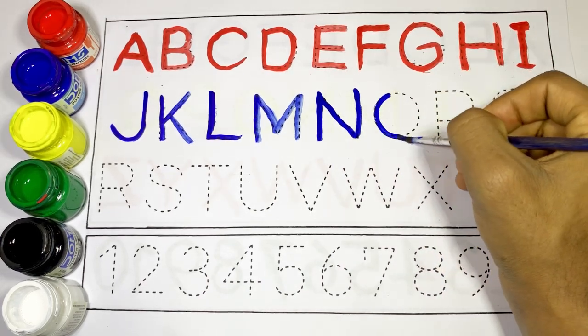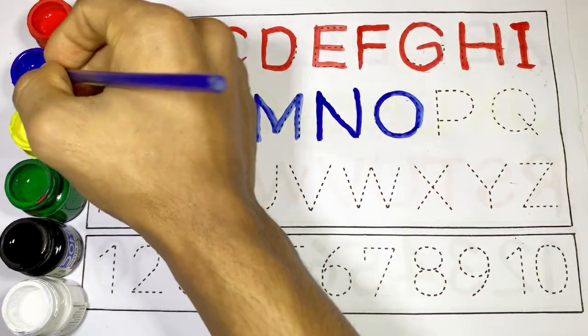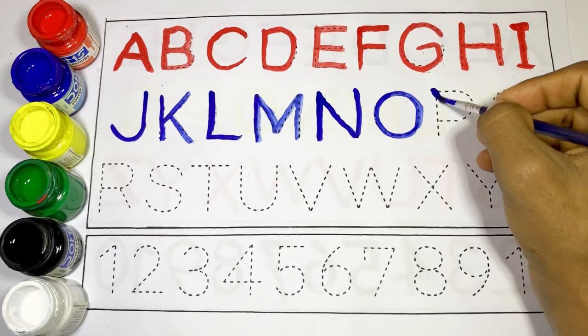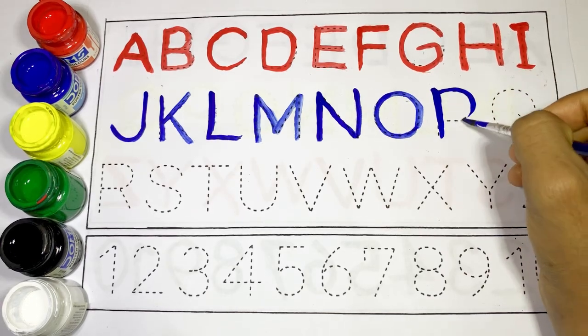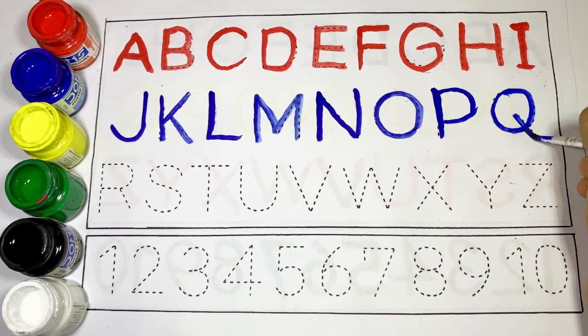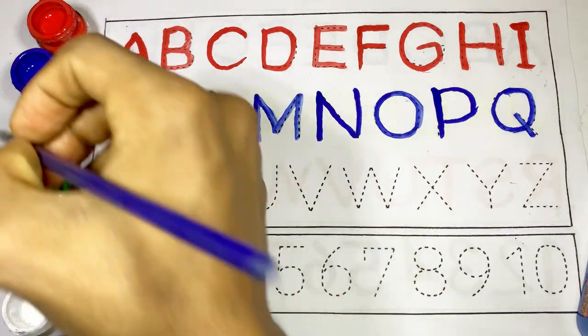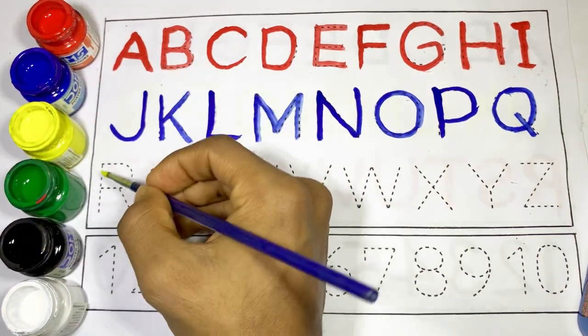O. O for orange, O for octopus. Kids, again use blue color and draw P. P for parrot, P for penguin. Q. Q for queen, Q for quill. Kids, now draw R. R for rose, R for rice, and use yellow color. The alphabets of R.